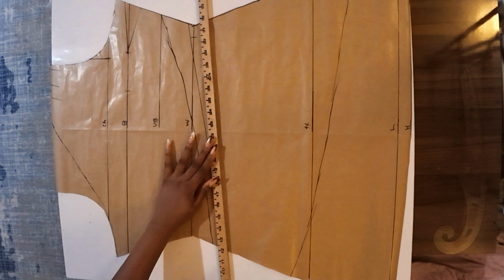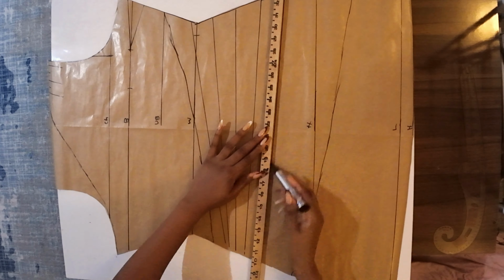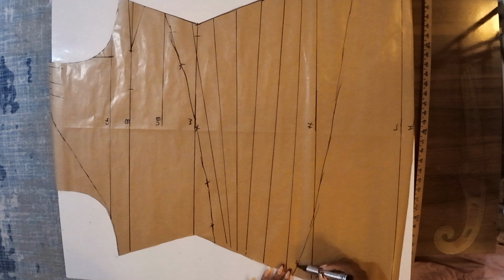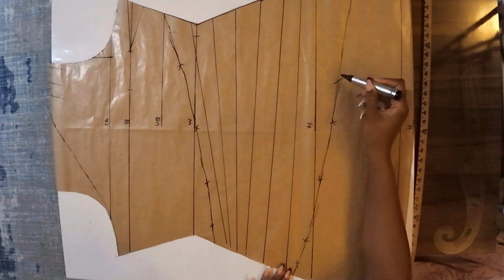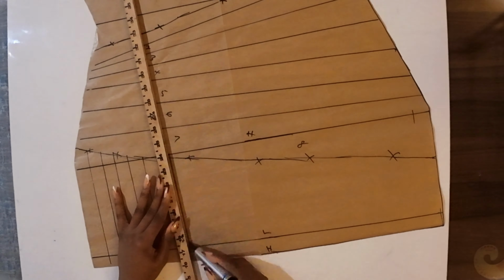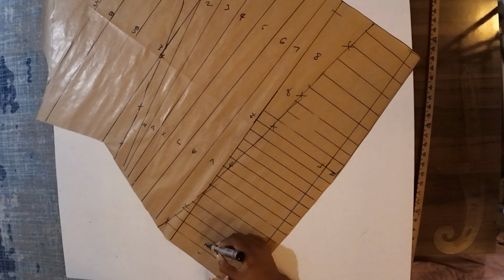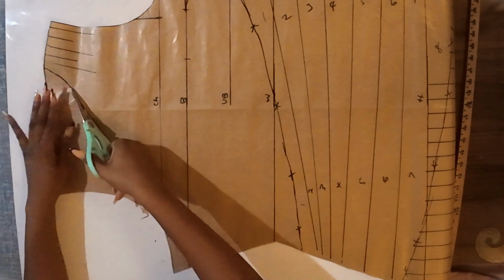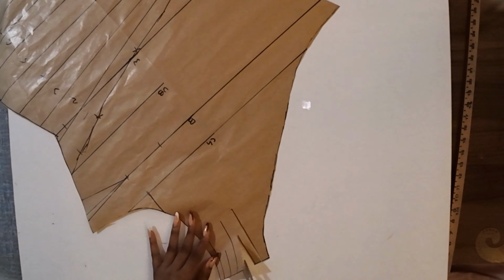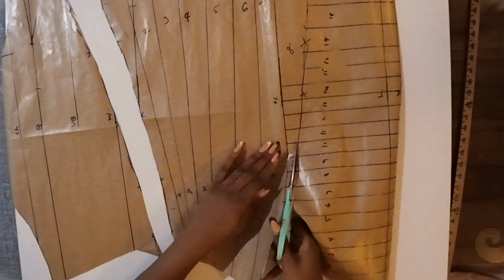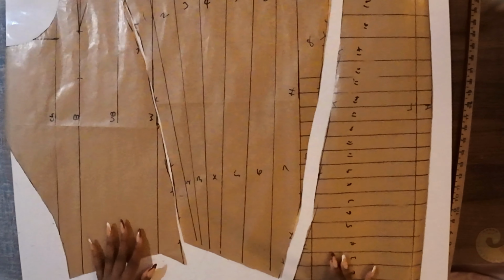Afterwards, I'll make slash lines because I'm going to be cutting through this pattern and I'll be spreading it on a different paper. I'm going to make tiny X's so I don't get confused when it's time to cut through this pattern. I'll number my lines and I'll also create slashes on the bottom part here and I'll number them as well. After all that is done, I'll just go ahead and cut through my pattern. I'll slash through these lines.